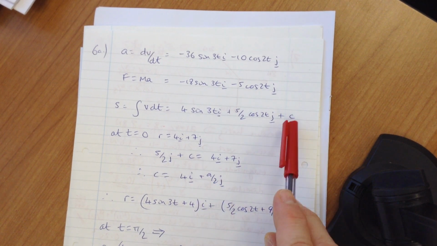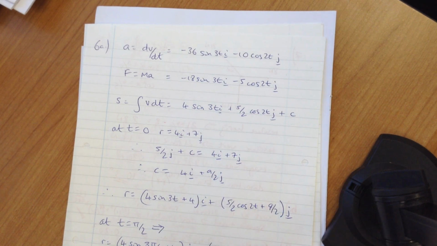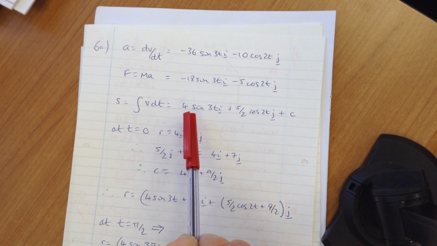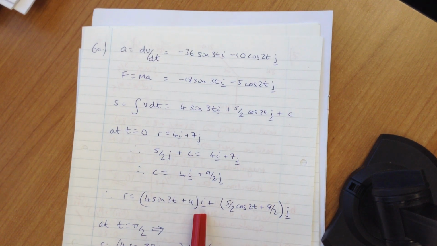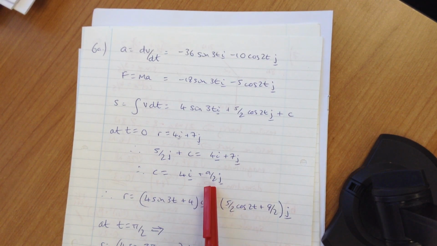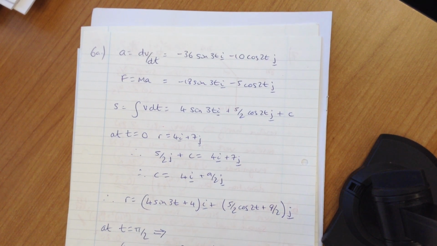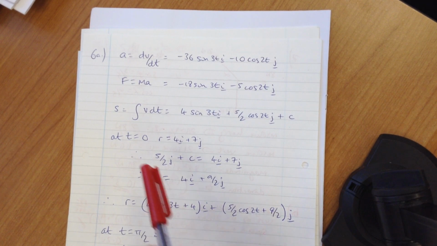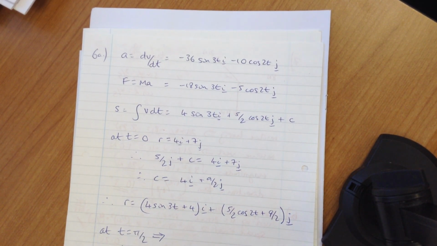Now you need to put that back up here and tidy it up so I get all the i's together and I get all the j's together. So my position vector at any time t will be 4 sine 3t plus this 4 in the i component, plus 5 over 2 cos 2t plus this 9 over 2 in the j component. Right, so that's quite juicy but doable. Again, it was just integrating, putting in t equals 0 and getting that value for c.